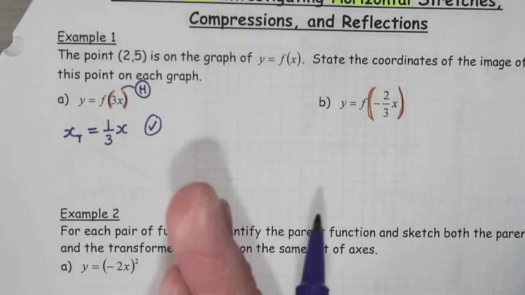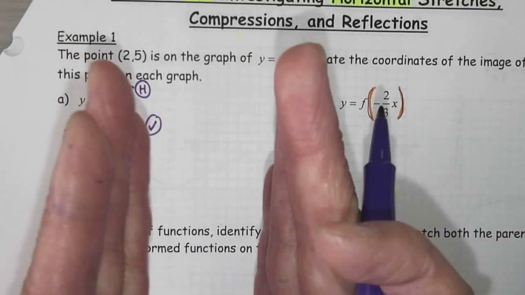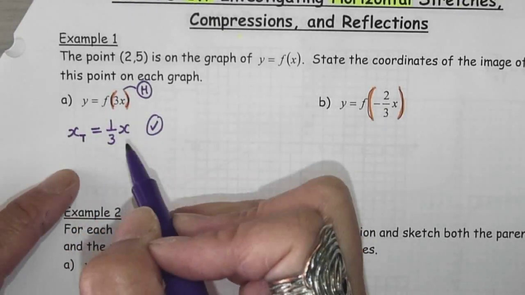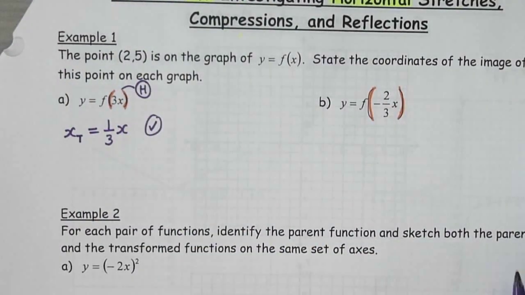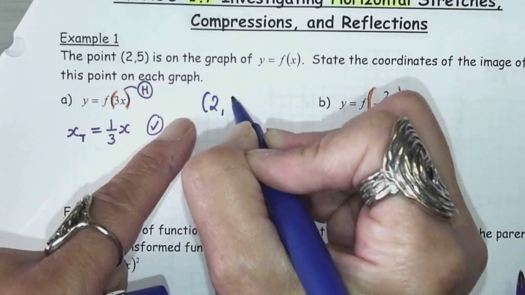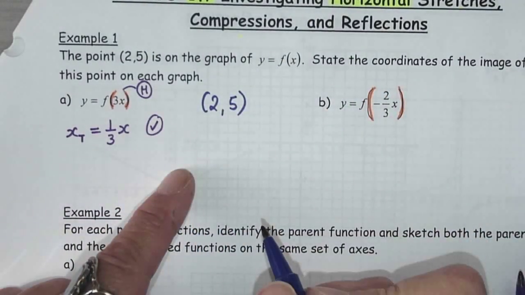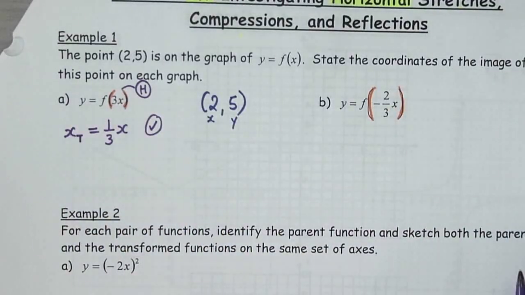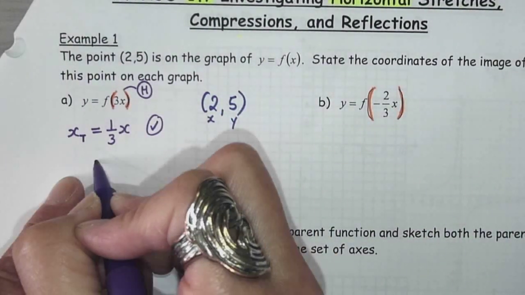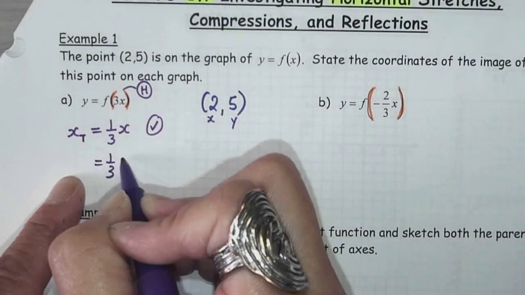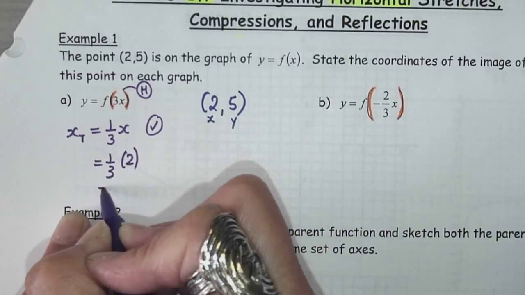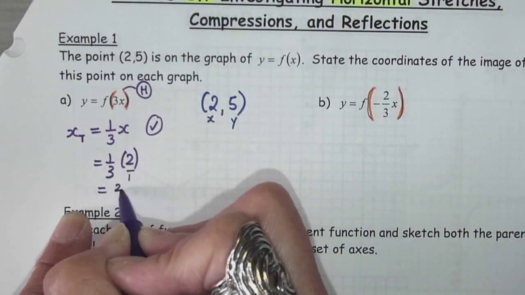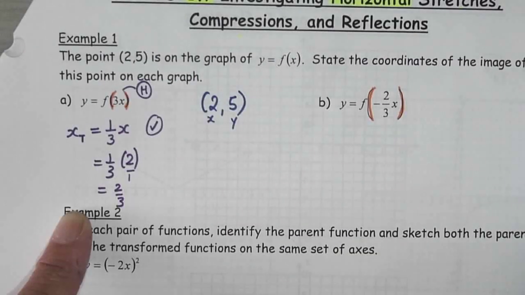It's not times 3, it's a third as wide, so not as wide, it's going to be less. Then I take my x value, which is given, (2, 5), and sub that in for my x. I'm going to go 1/3 times 2, top times top, bottom times bottom, so 2/3.